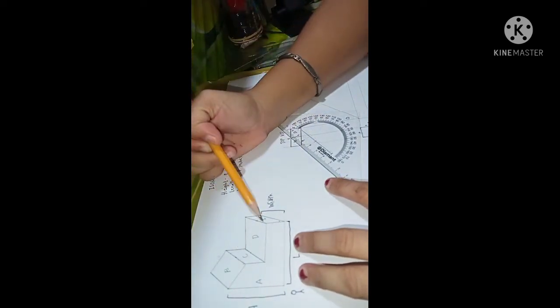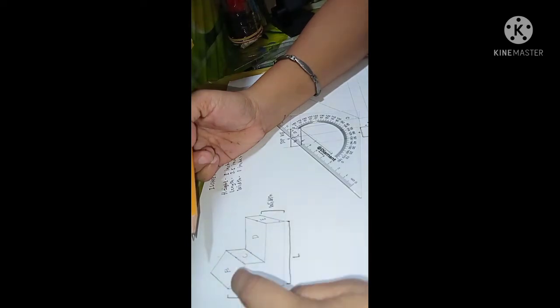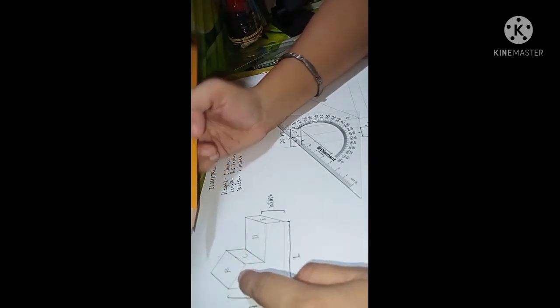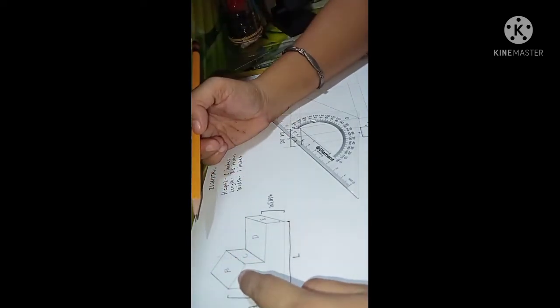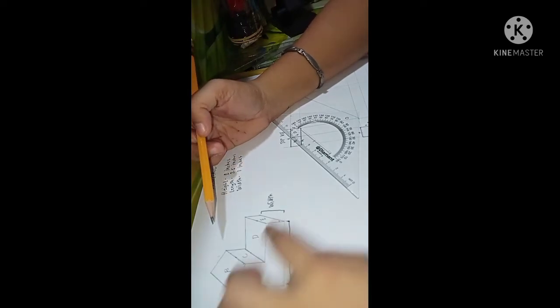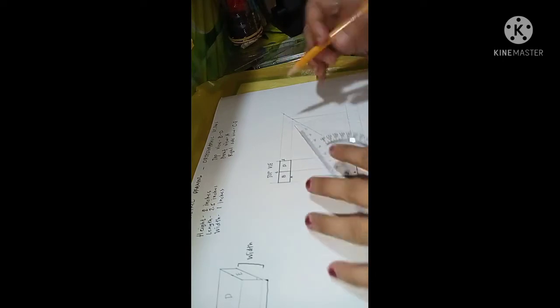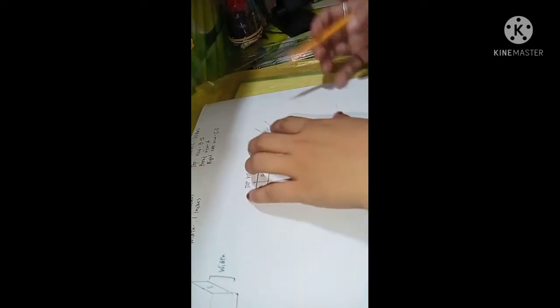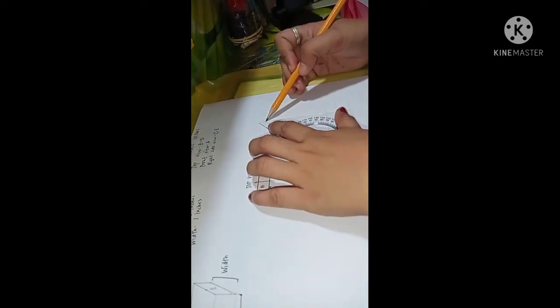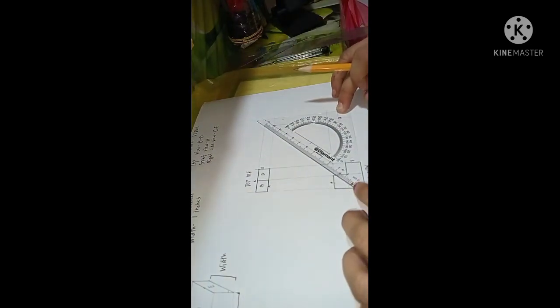So for letters C and E, how many vertical lines? It still has two. So I already drew the one, and oops, I almost forgot.